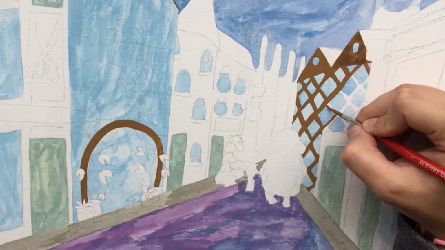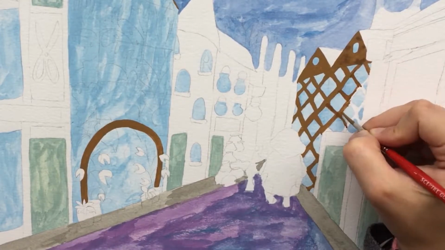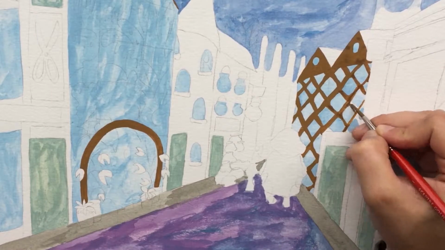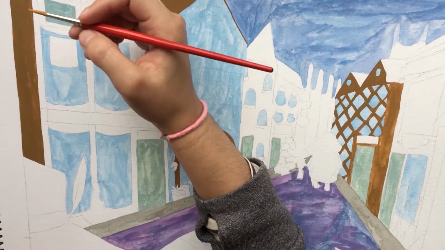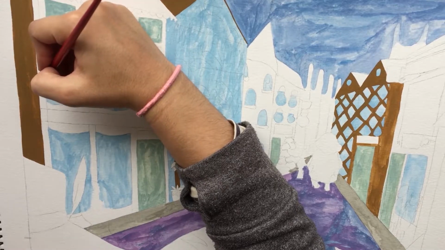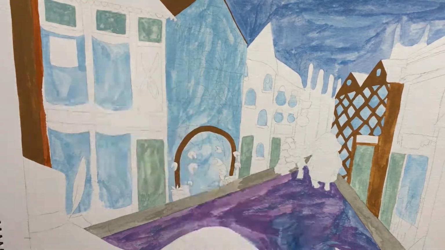So this is Diagon Alley, which is going to be the cover for Harry Potter and the Philosopher's Stone, or the Sorcerer's Stone, wherever you know Harry Potter is the first book.